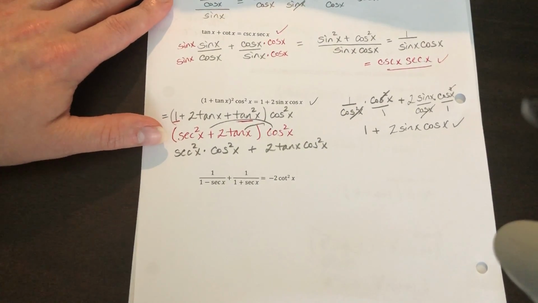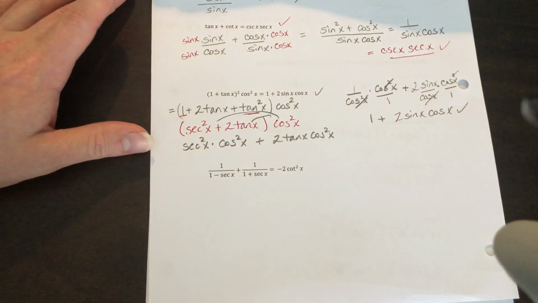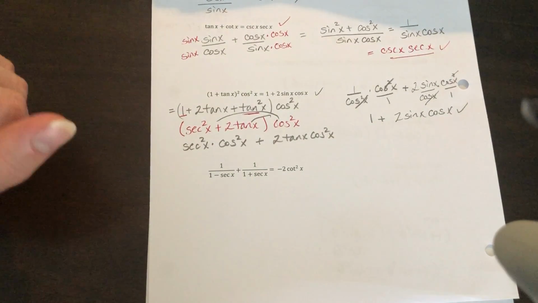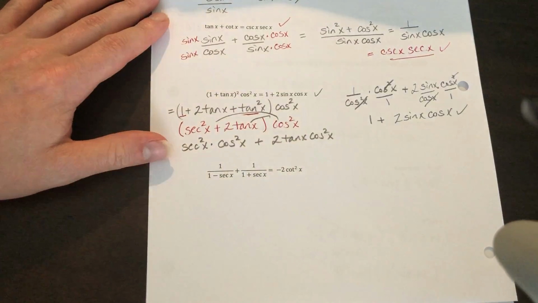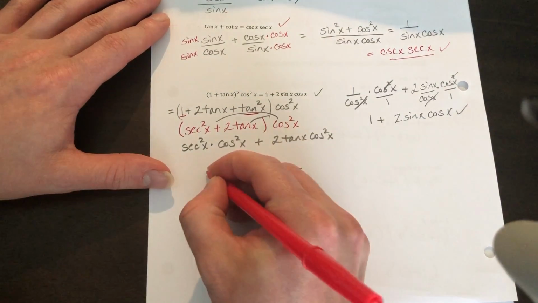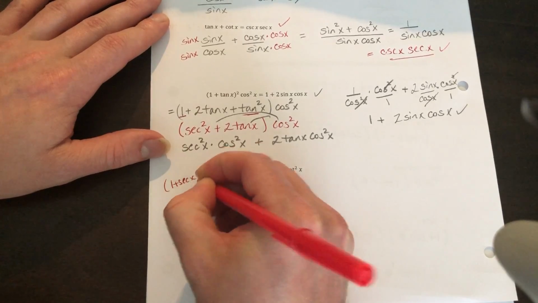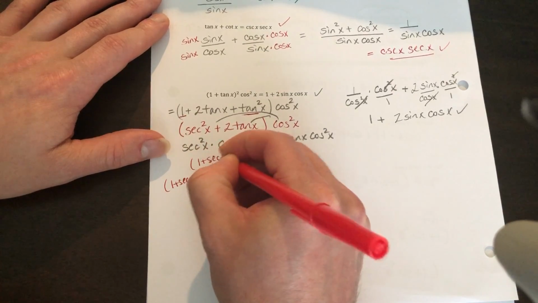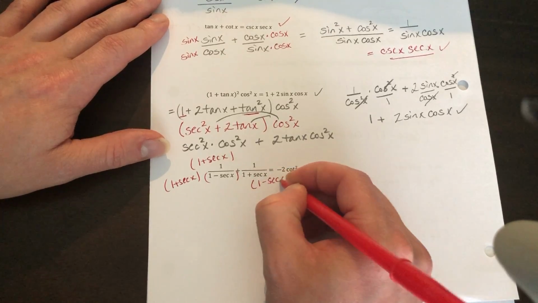Okay, next question. Now, whenever I see addition or subtraction of a fraction, I have to make sure that I use a common denominator, okay? So this one is going to be missing a 1 plus secant of x. And this one's going to be missing a 1 minus secant of x.